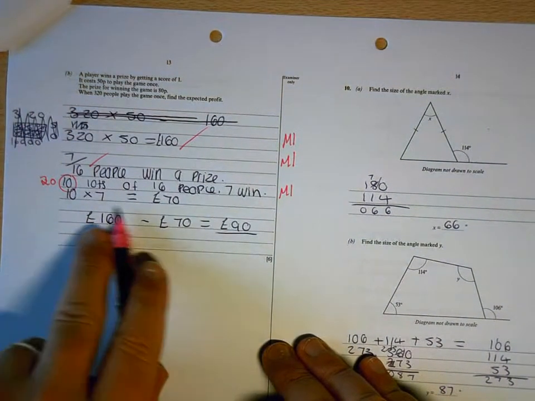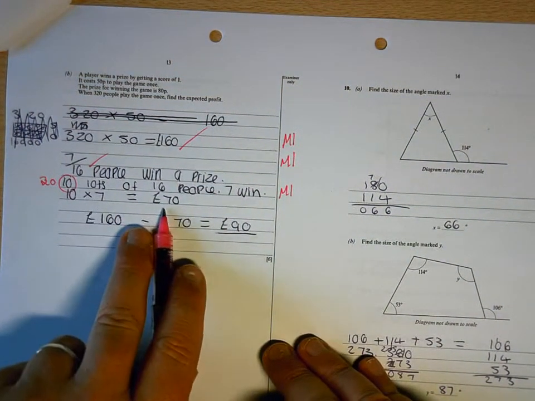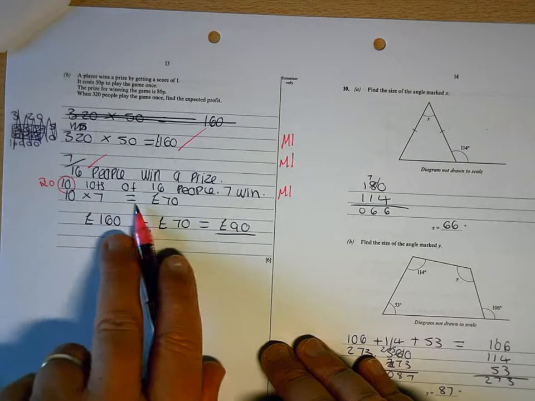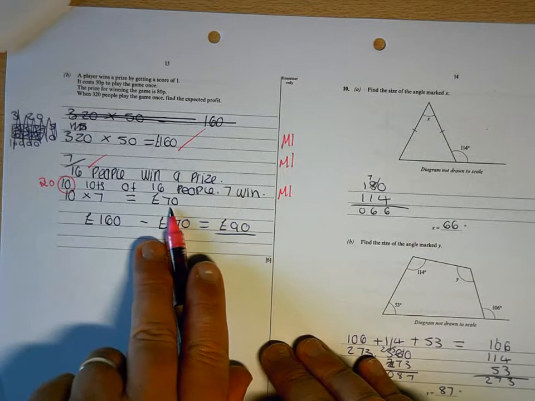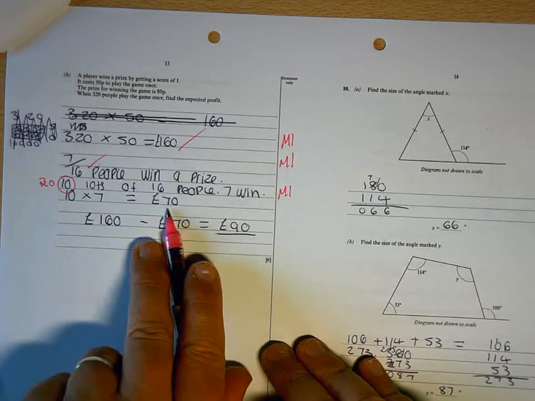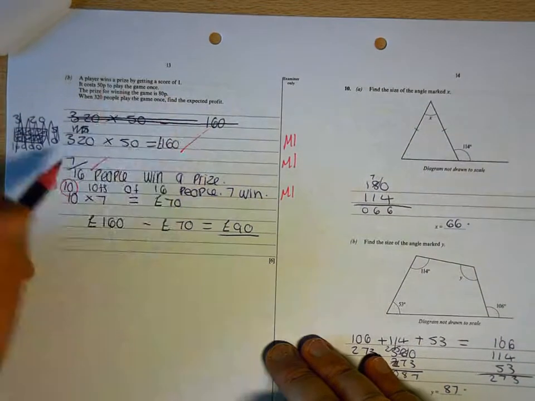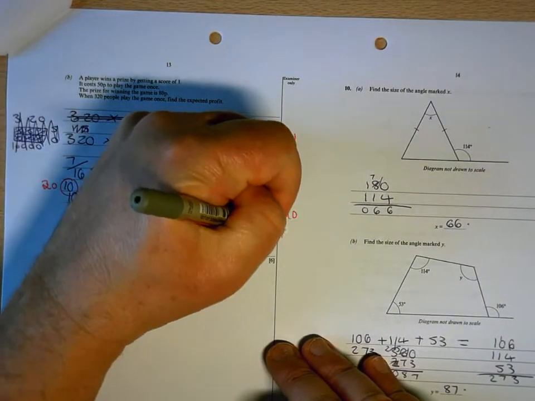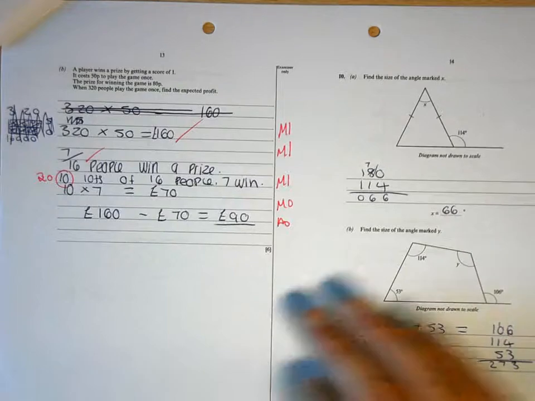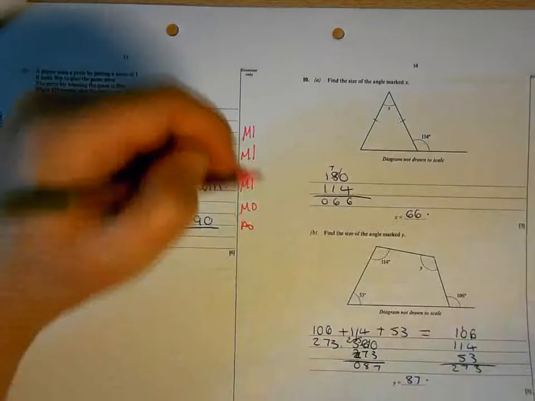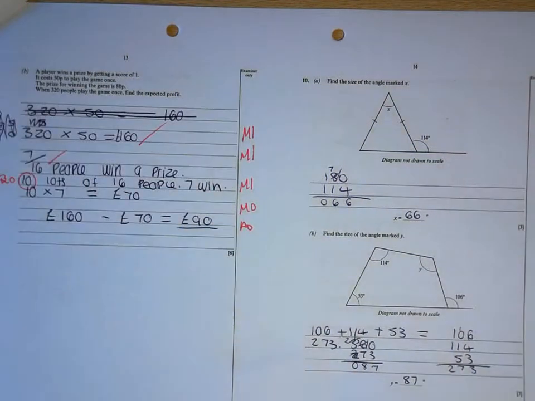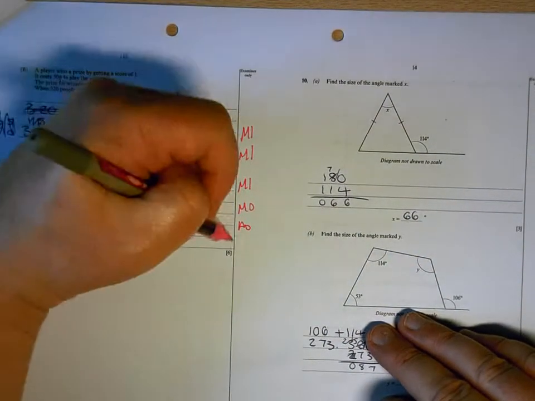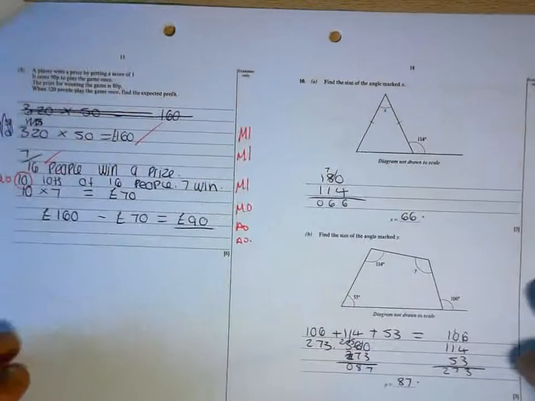But then you haven't worked out that they don't get £1. What you're saying there is that of the people that win, they each win £1, but they don't each win £1, they each win 80 pence. So you then lose that last part of it. So 1, 2, 3, out of 6.